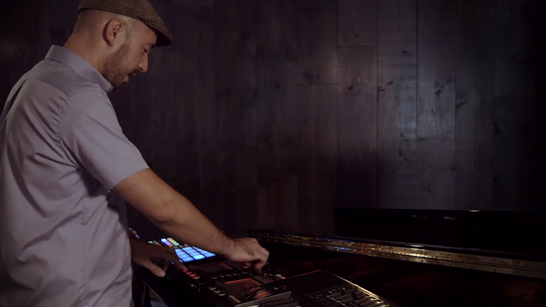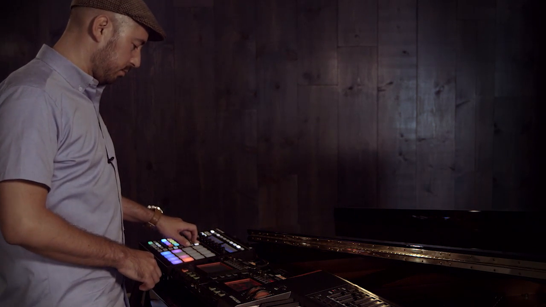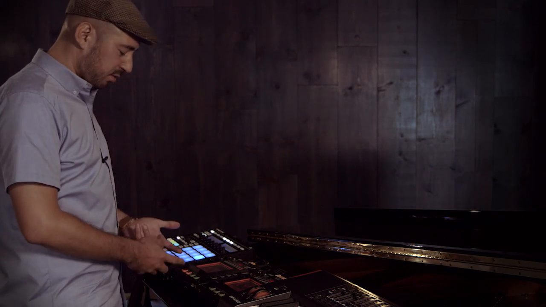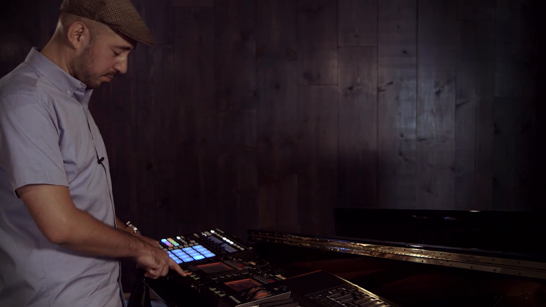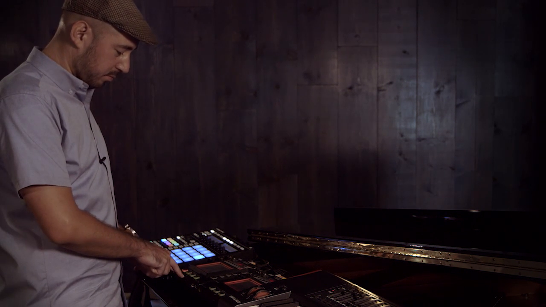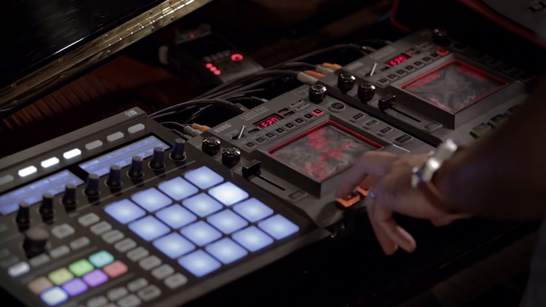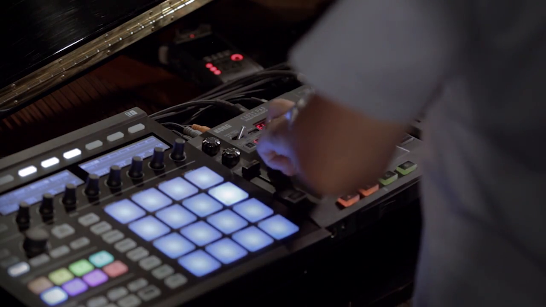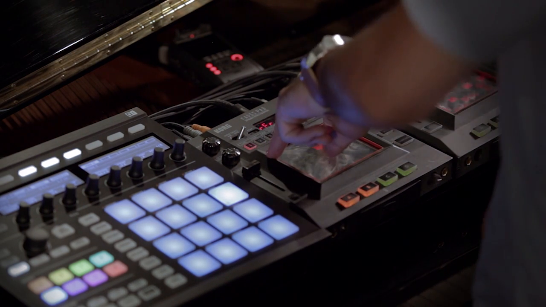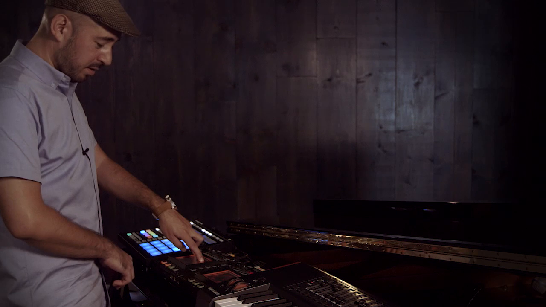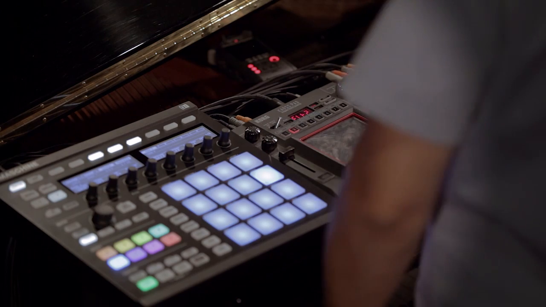Resample that into the Kaoss pad. So now you've got that running on two separate sample banks here. And I can apply effects to that as well. If I want to resample it with the effects, I can do that. And that frees me up to do something else. This one pad here has both of those on it.